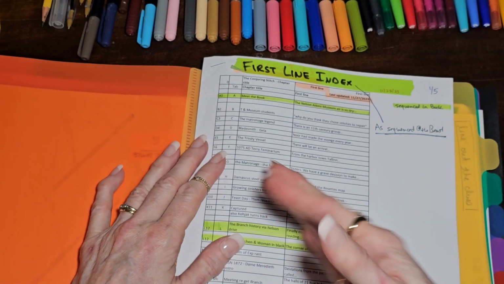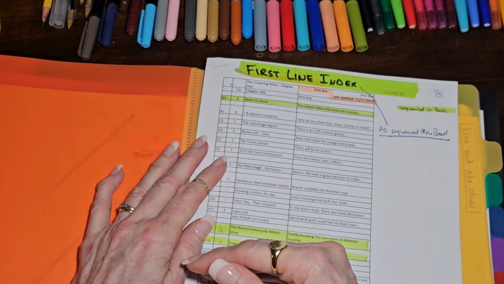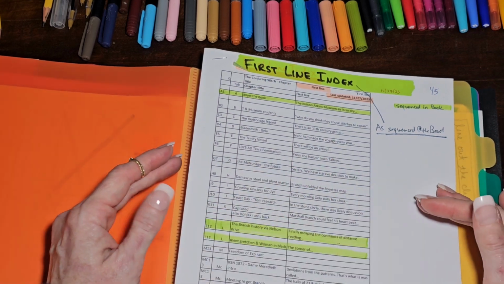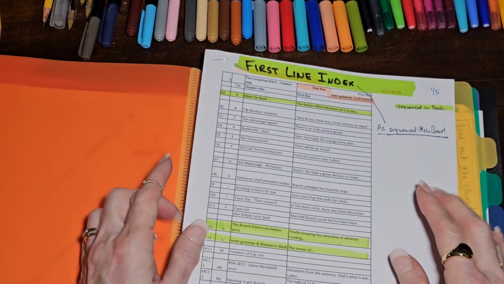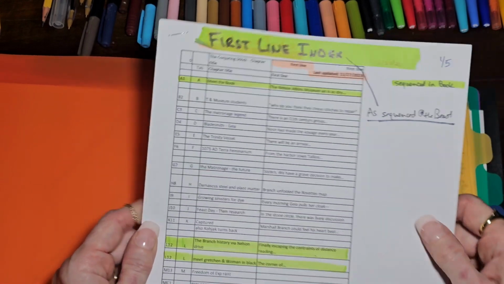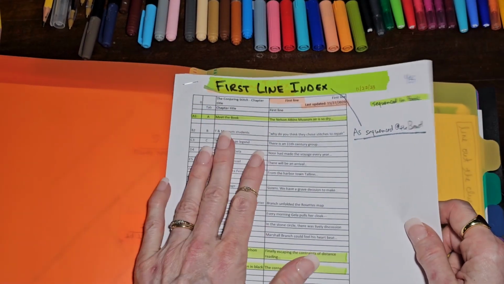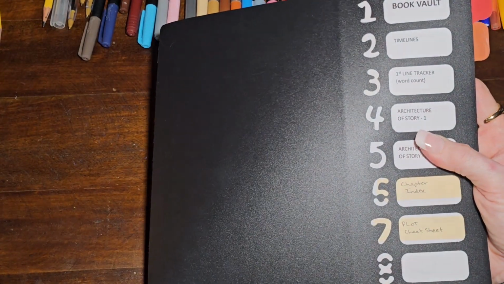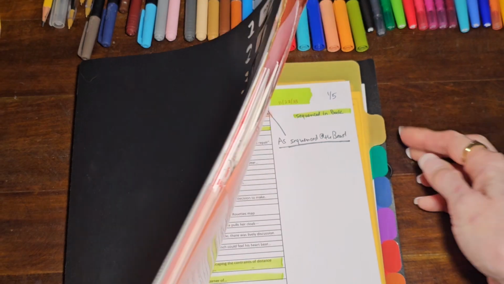So if you think that you're gonna write a whole bunch of stuff and it's gonna be linear from point A to B to Z, and that you're going to use it all in that order, you are wrong, because you will pull out many things in editing that you thought you would need or use at the time, but ultimately you will not. Let's look behind tab number 4, Architecture of Story, number 1.